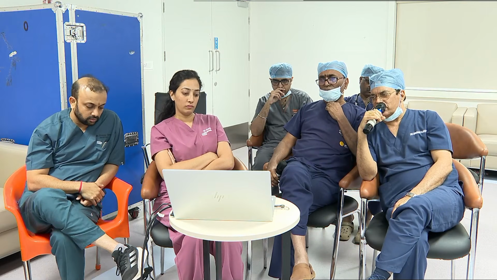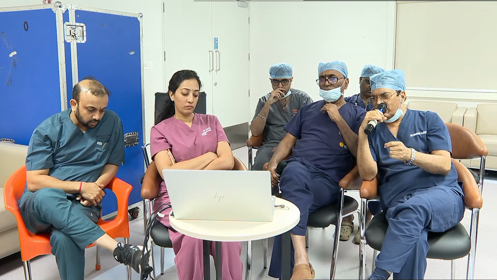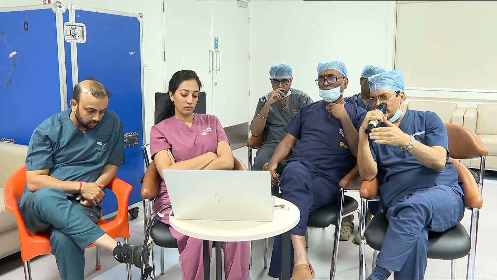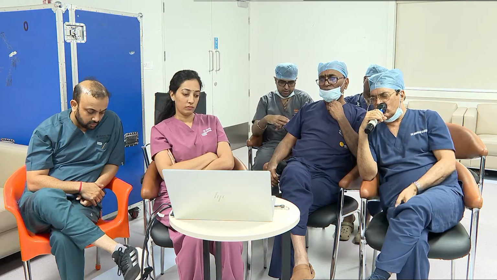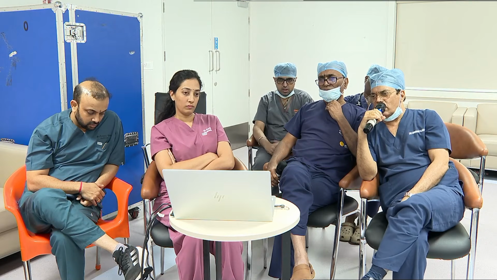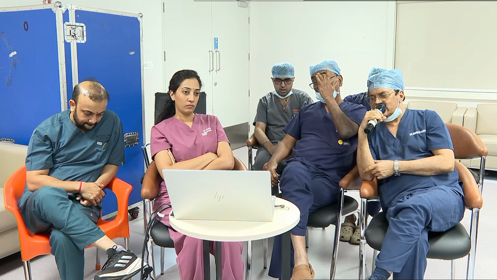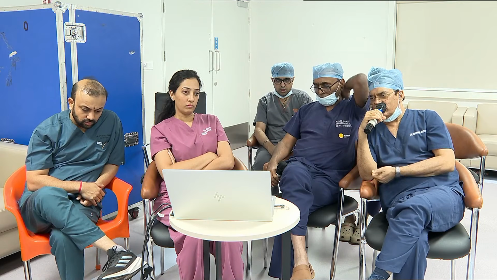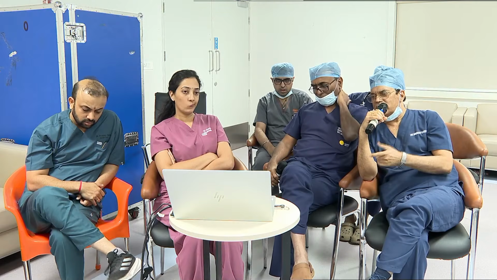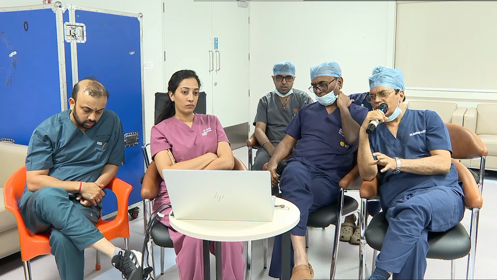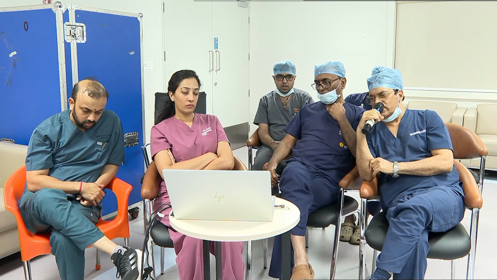So at that time also the patient may need a pacemaker. Suppose it is going to the LVOT, there is a chance of complete heart block. So assess the risk of complete heart block, assess the risk of the annular rupture, assess the risk of the paravalvular leak. These three are important points one should consider.